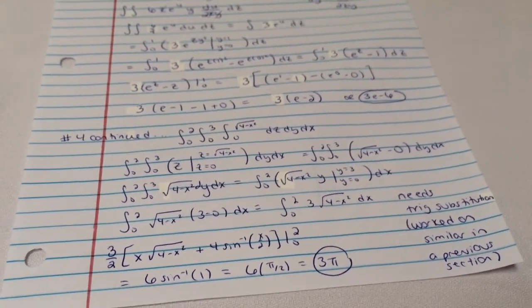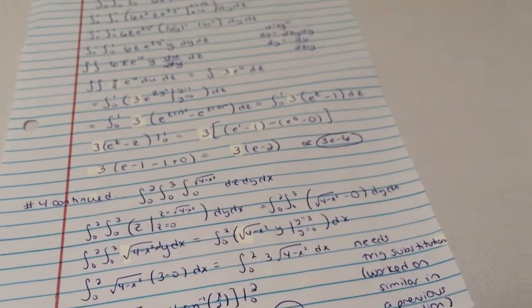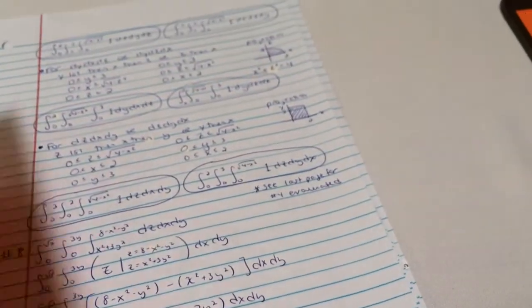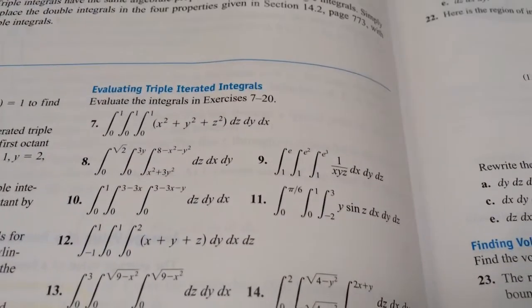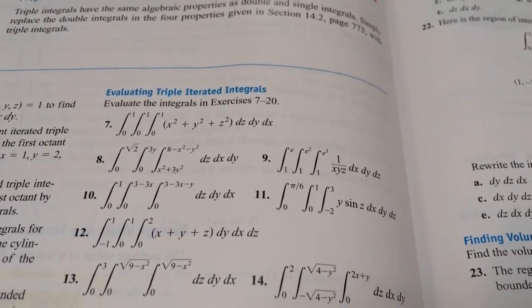So I don't know, maybe some of the other integrals would have been easier. I just tried that one. Okay, let's look at some other problems now. 7 to 20, all you're doing is evaluating them. They've already set them up for you.